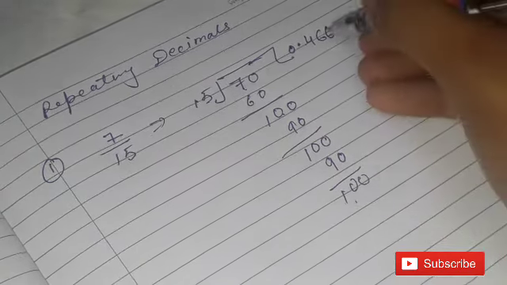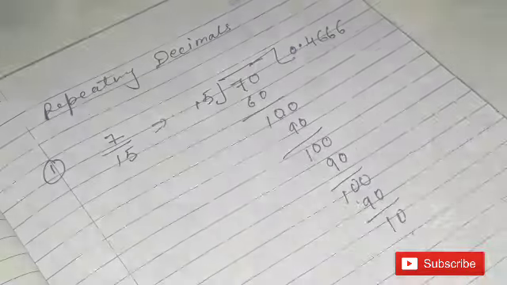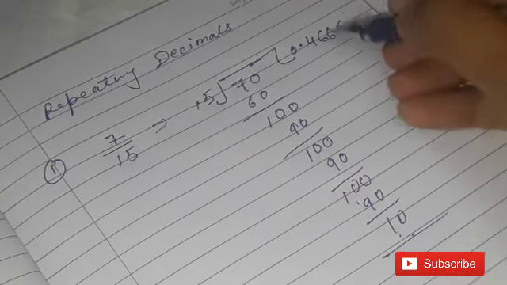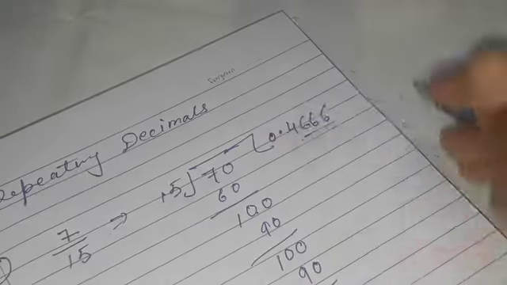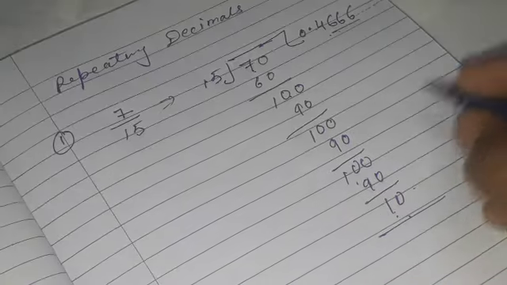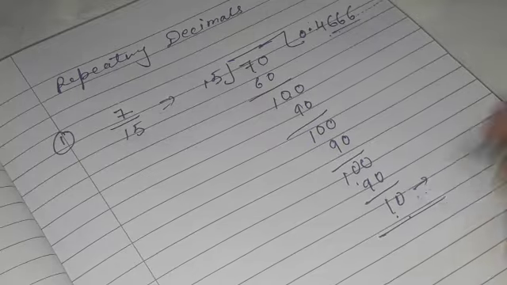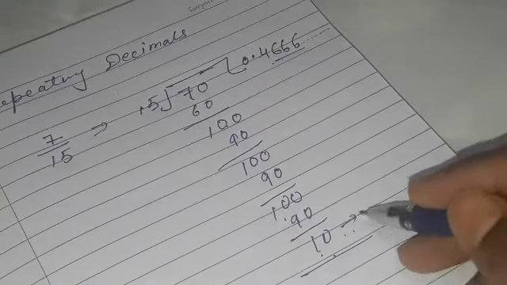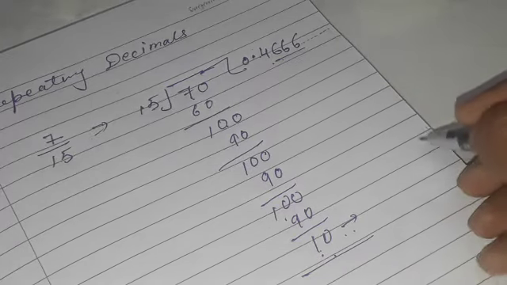I put 0 again, then I again use 15 6s are 90, again 10 is here. It means continuously your remainder is 10. So this time you can see this 6 is repeating continuously. This process will never end. It means your remainder will not become 0 in this equation. Listen carefully, your remainder will not become 0.